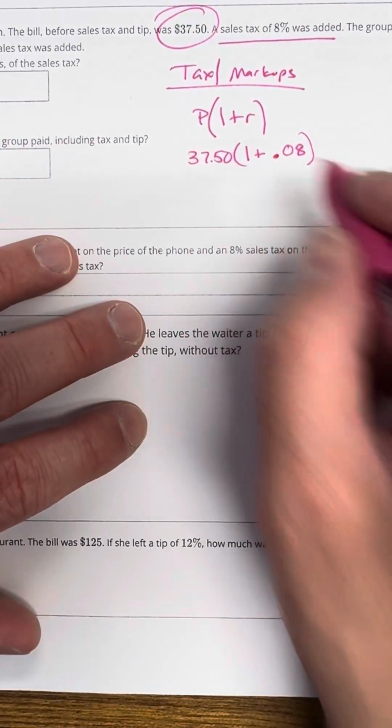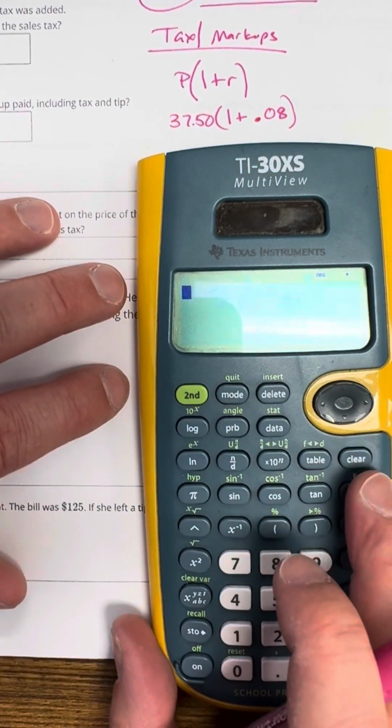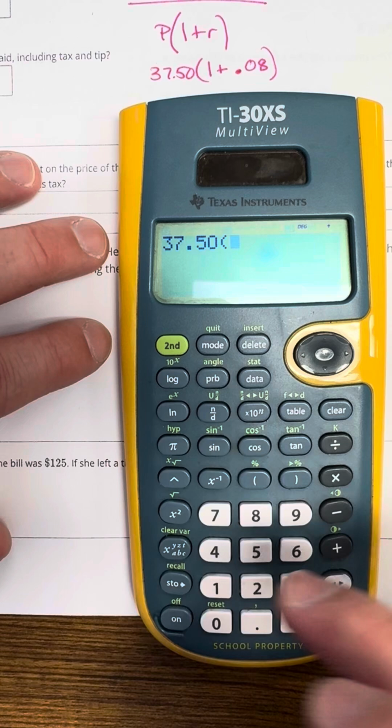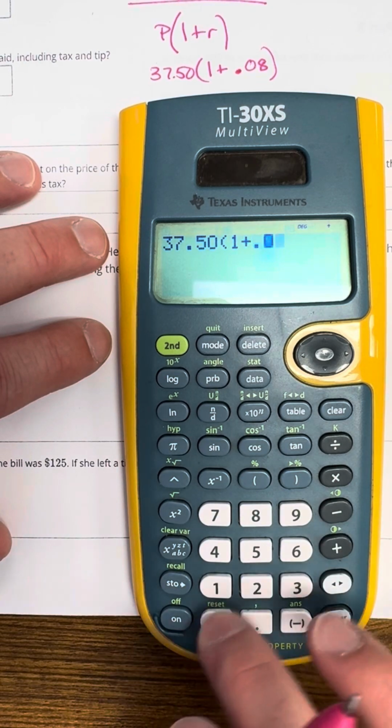Okay. All right. So I'm going to put this in the calculator. We're going to get this value first. We're going to do $37.50. I'm going to put it in parentheses just like I say it.